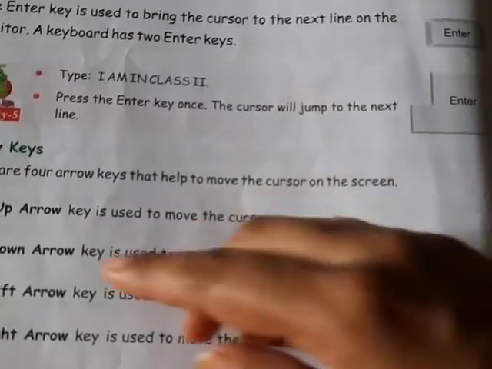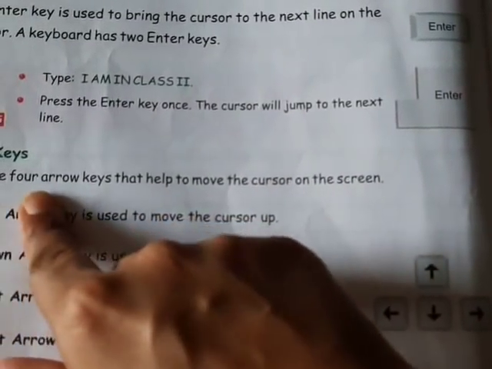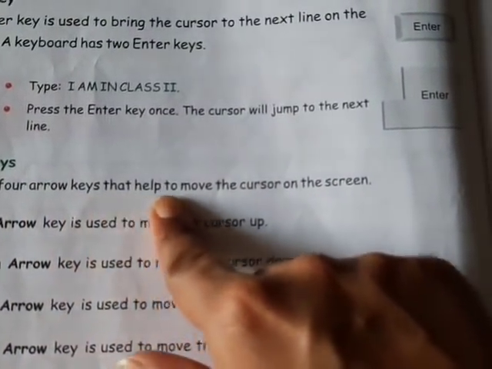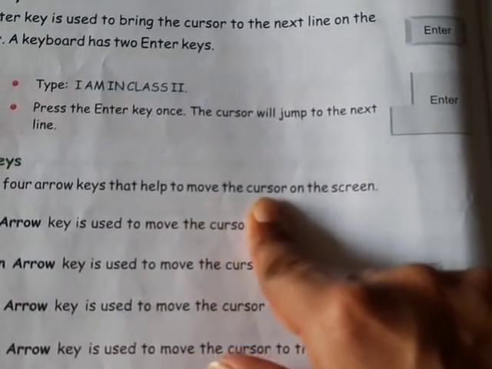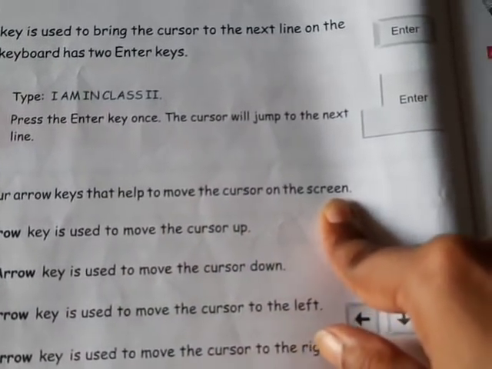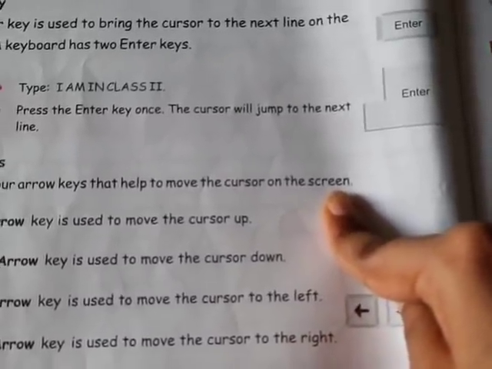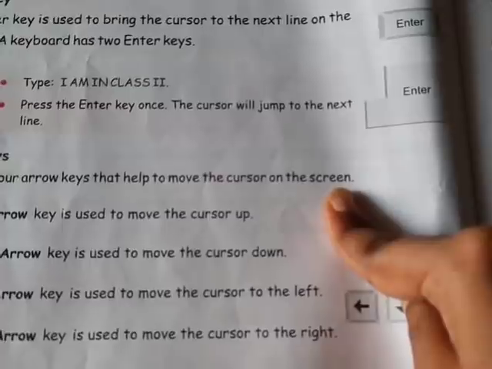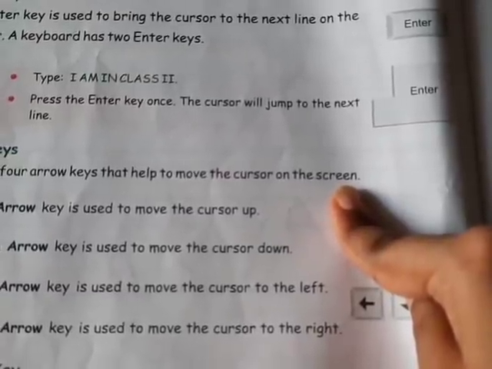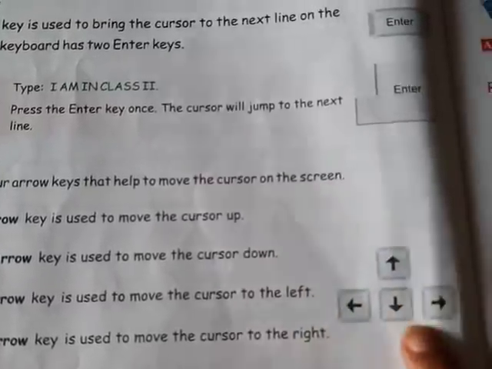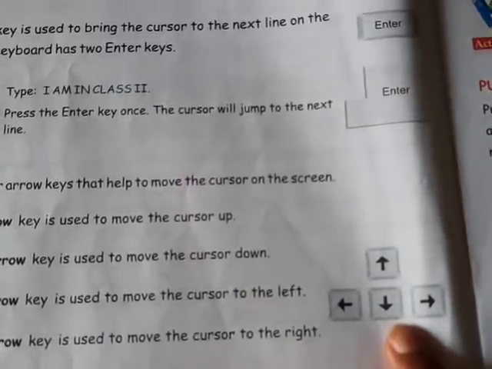Now let's read about the arrow keys. There are 4 arrow keys that help to move the cursor on the screen. Now when you have done typing almost 5-6 lines and you want to move your cursor on the screen, to help you move your cursor, you have 4 arrow keys like this on the keyboard.